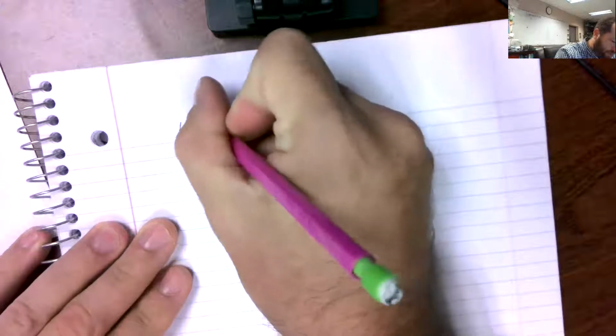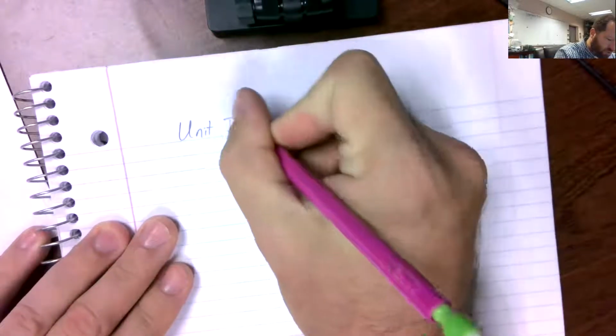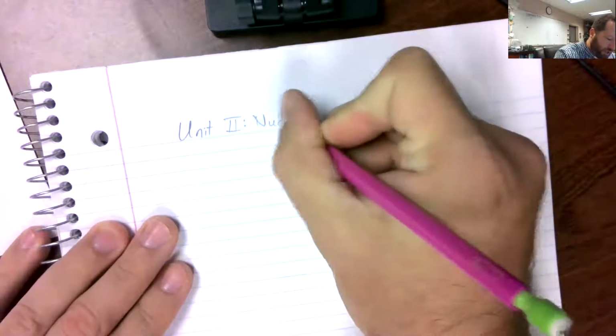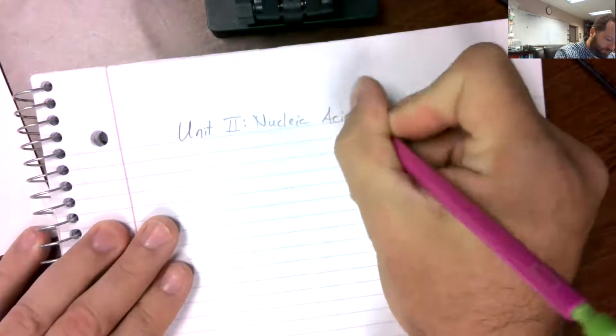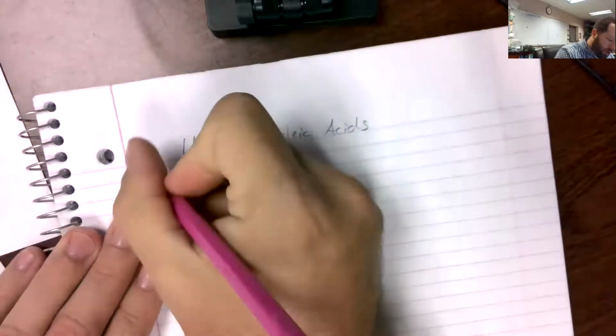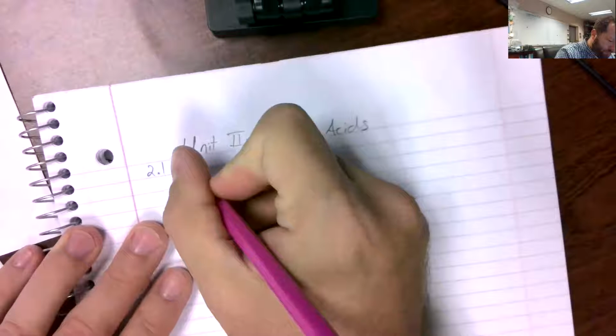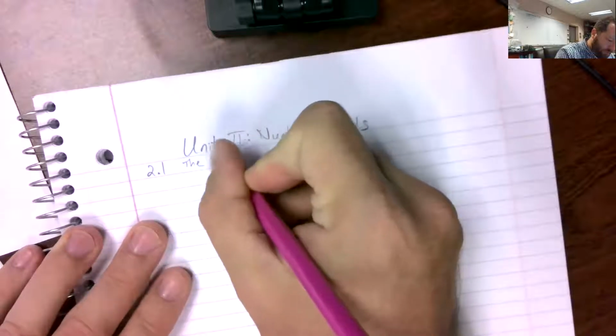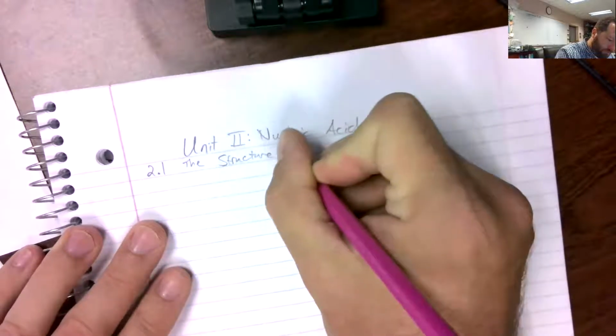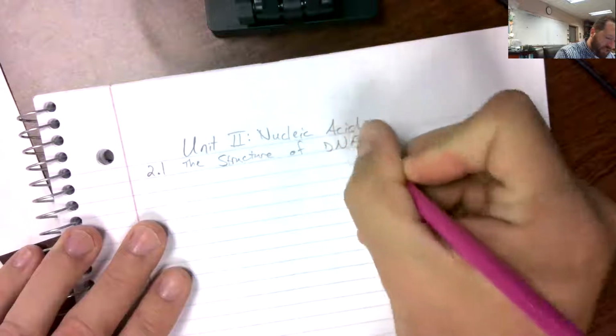So we are starting Unit 2 today, taking a look at DNA. So that's what will be our first set of notes here for Unit 2, or DNA. I like to start a whole new chapter or whole new unit with a fresh page. So I'm going to go all the way up to the top, Unit 2, and this unit is called nucleic acids. In our first section, 2.1, is the structure of DNA.